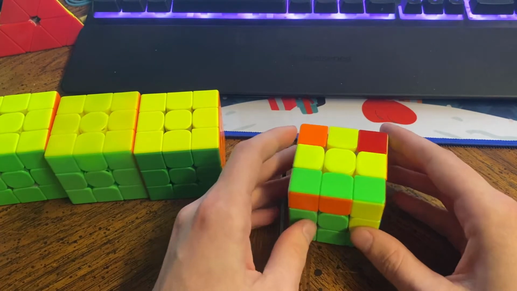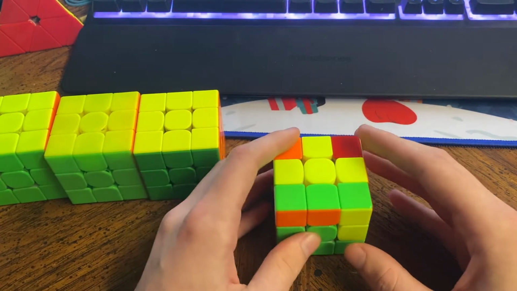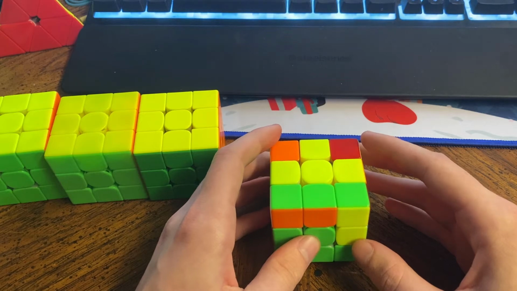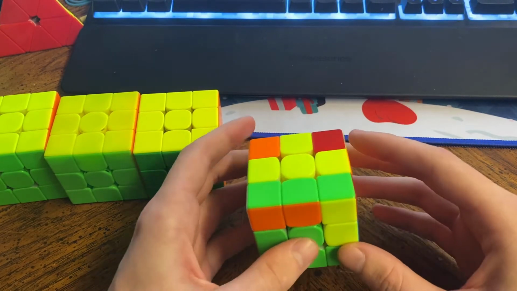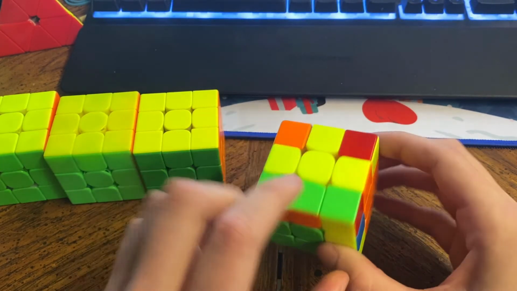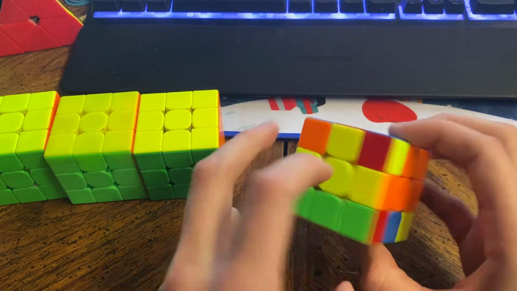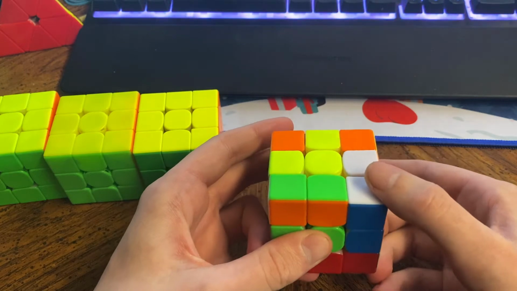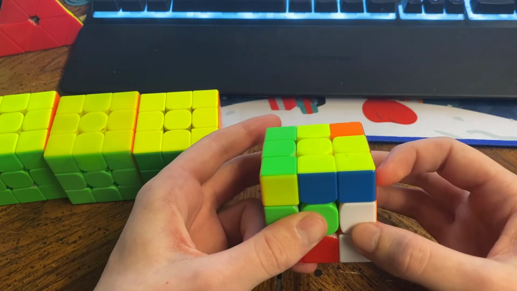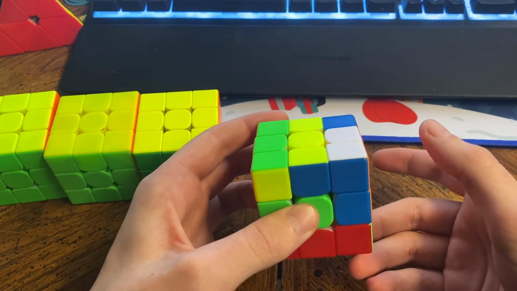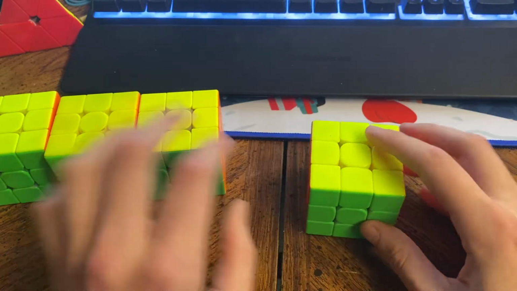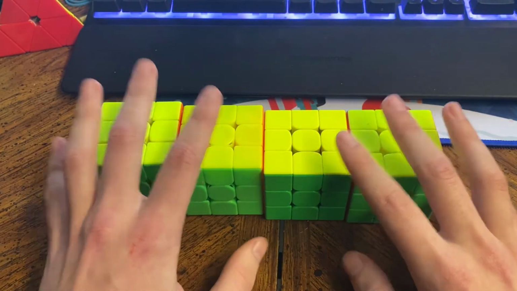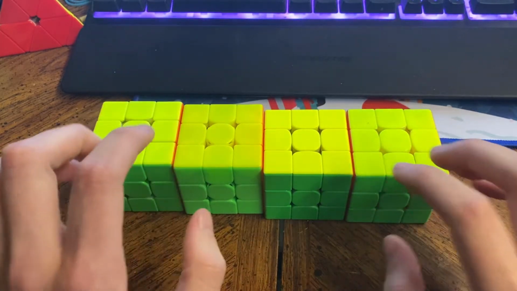And then there's this weird one, which is R2, D, R prime, and a U move, and you'll see. So this one, you have headlights in the front now because pi is over here. So you do R2, D, R prime, and then you do a U, then another R, and you do that. And that's how you differentiate between all of these.